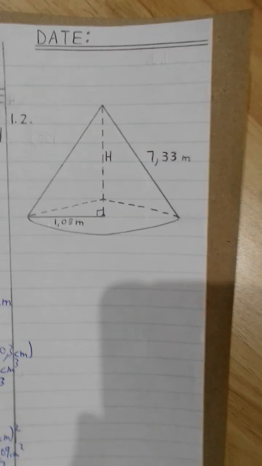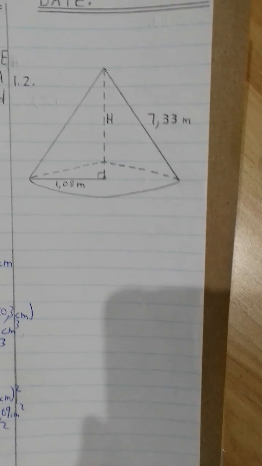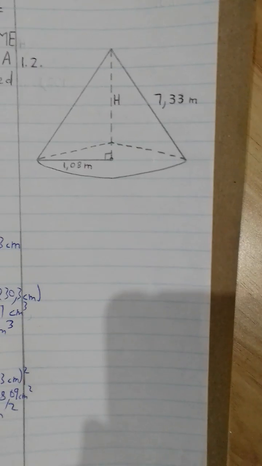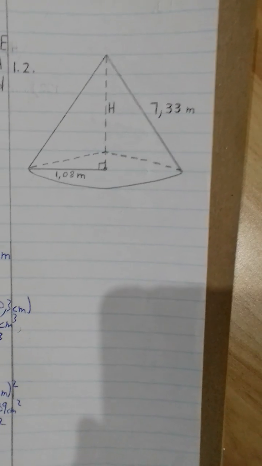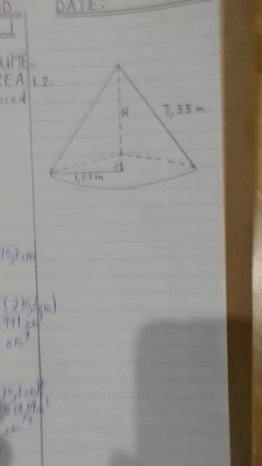So 1.2, we have that cone. Okay, it's closed. So 1.08 meters is the radius.